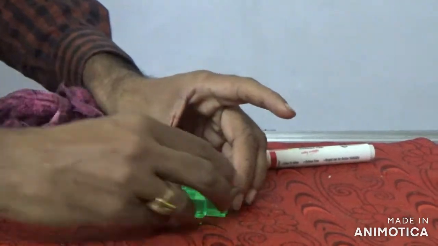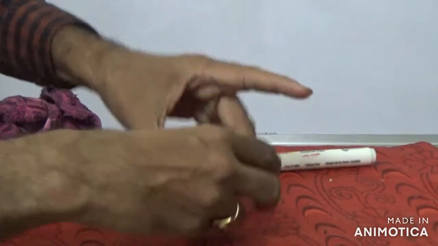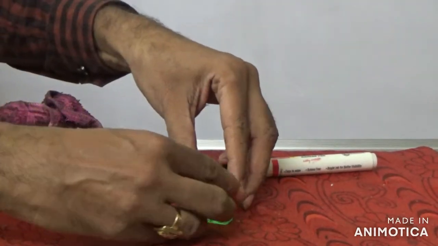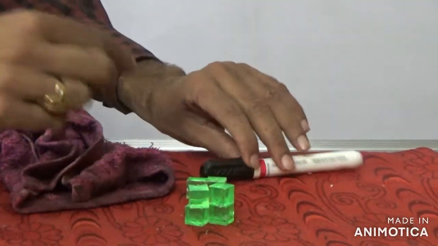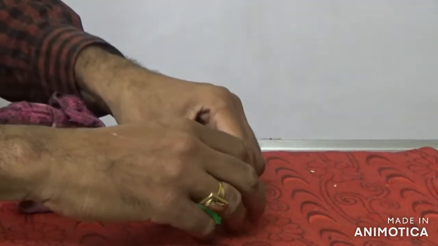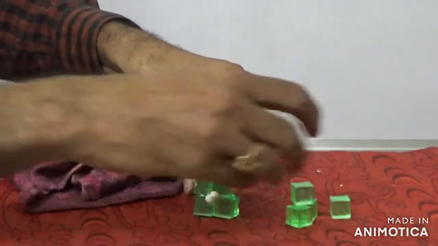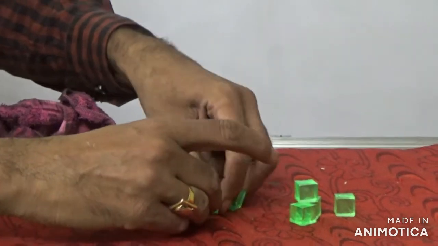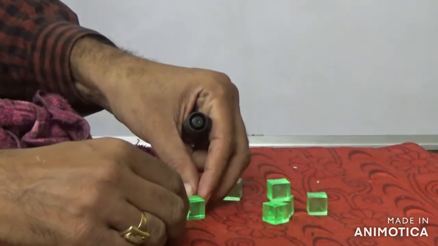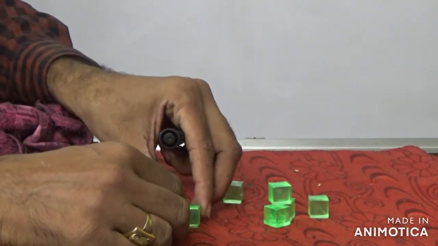It is totally surrounded by 8 cubes. The charge is at the center, so it should be surrounded. That is why you are covering it with a total of 8 cubes.